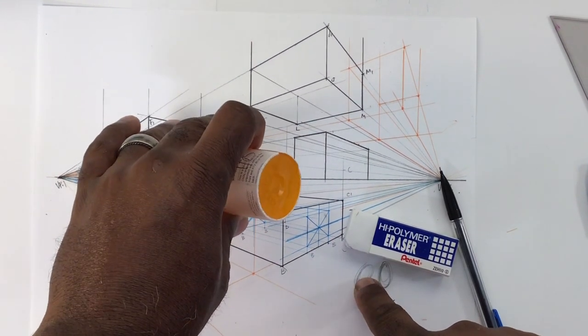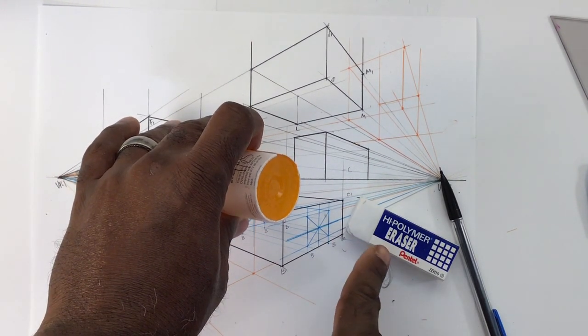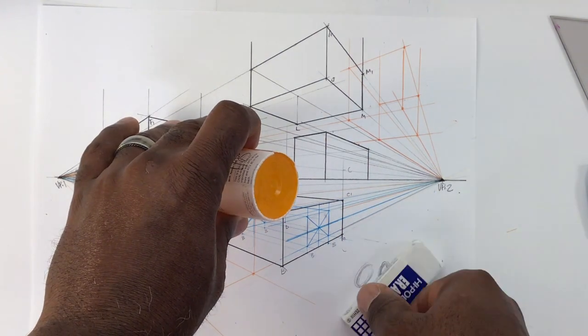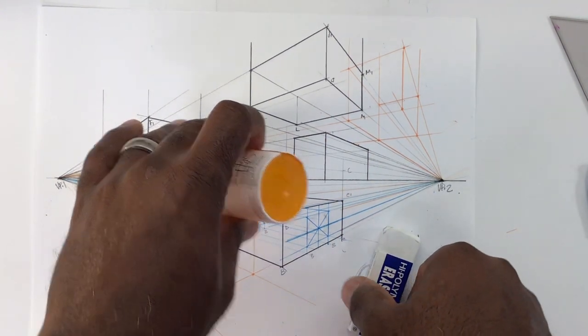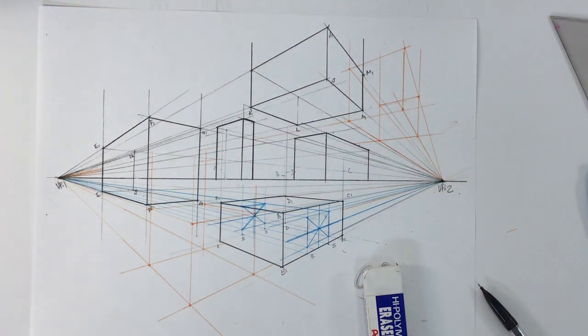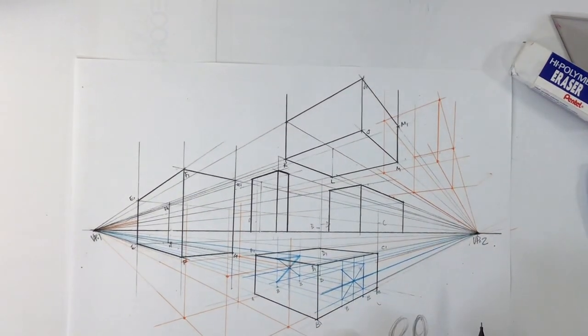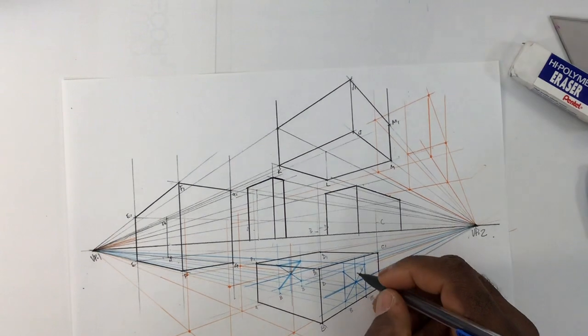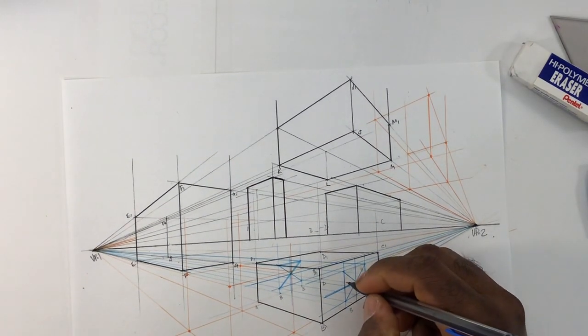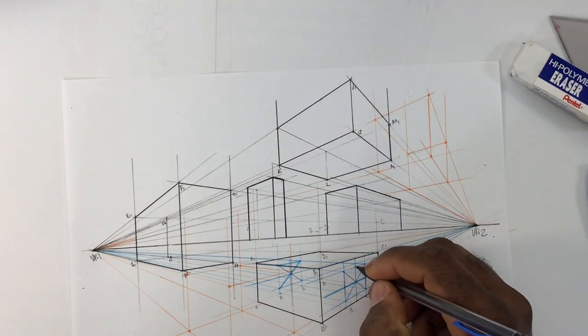It's more like this, but this needs to be a little more like that. Okay, so again, never be afraid to use reference from real life to help you get something correct. But we're going to use that reference in conjunction with our construction here.